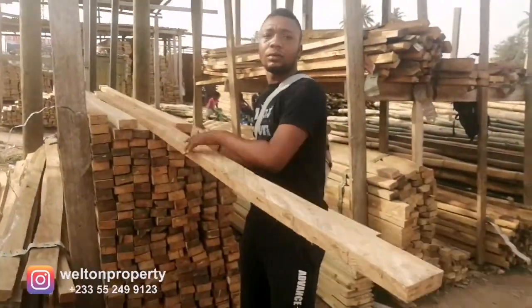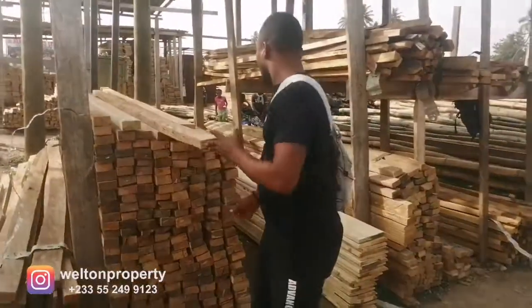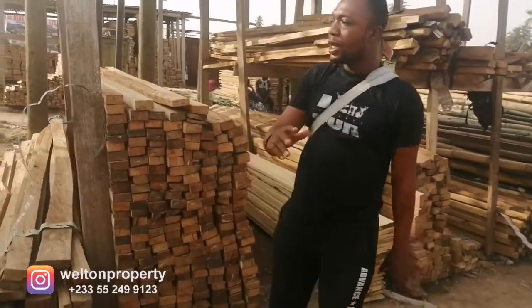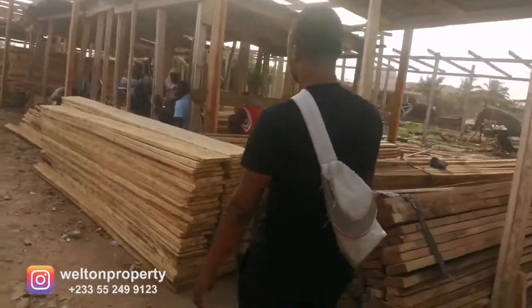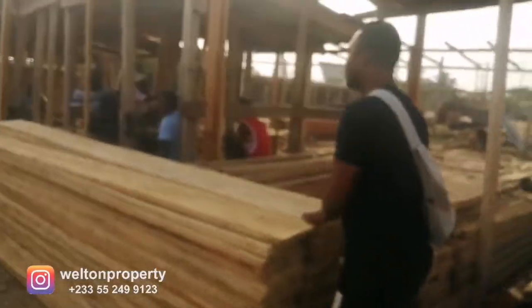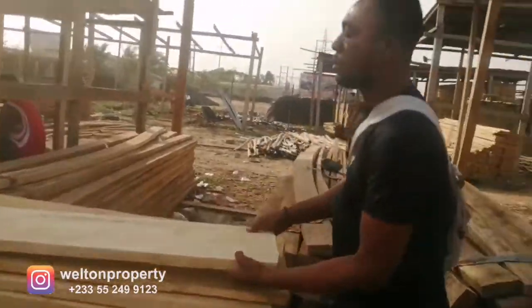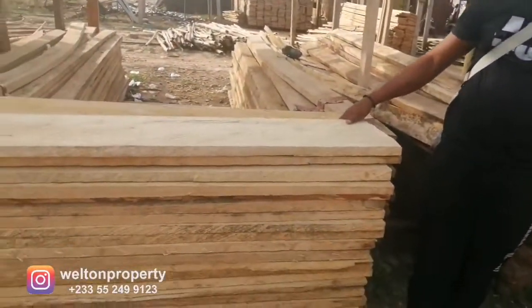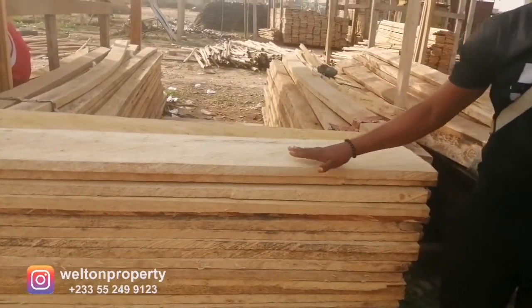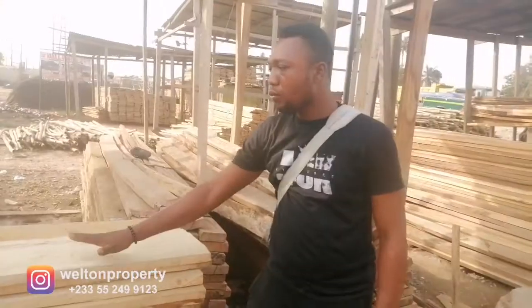I can see there's some wawa board here, or are we going to look at some wawa board elsewhere? Yeah, you can use this one. So, what are we looking at here? This one is wawa board. The name is wawa bush cat.